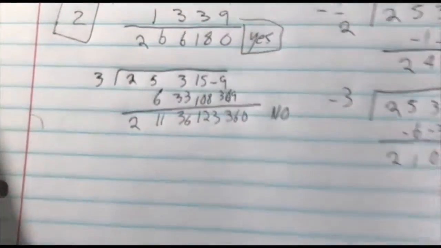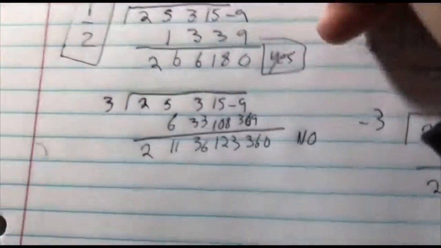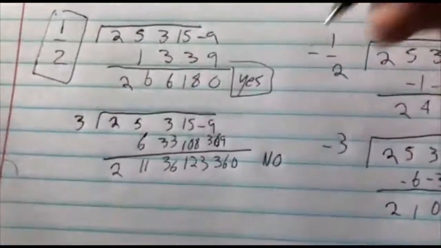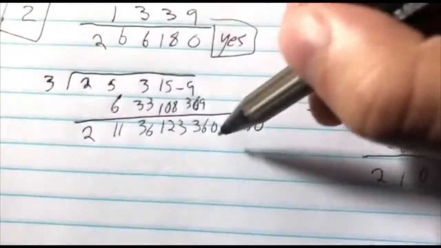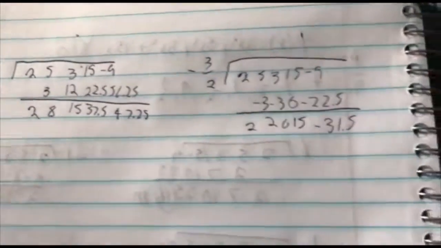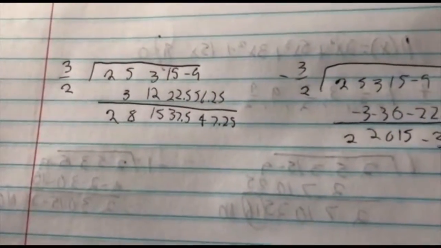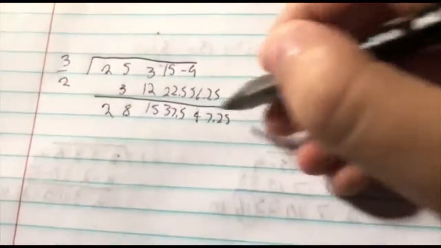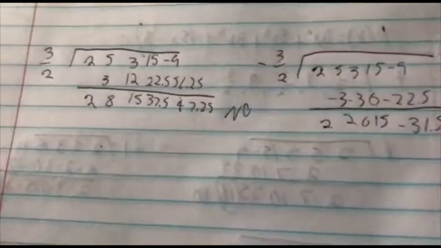So, keep going. Starting at 3, the numbers were getting a little large, so I did them off camera, but same deal. It's just synthetic division. Both of these, 3 and negative 3, gave me things that were not 0, so they're both not zeros. Both 3 over 2 and negative 3 over 2. The remainders are both higher than 0, so they will not be zeros, either of them.